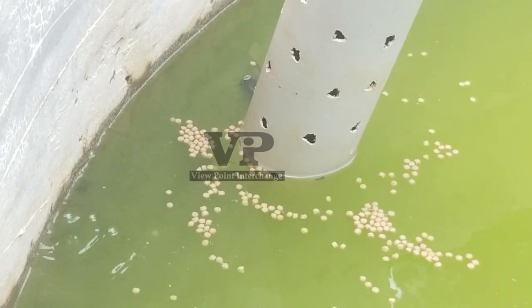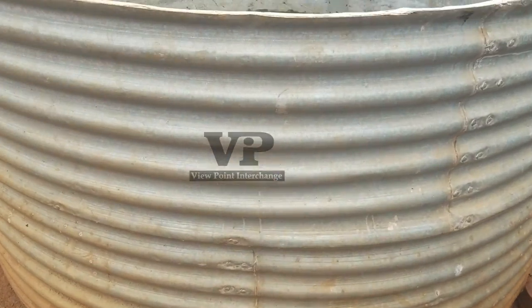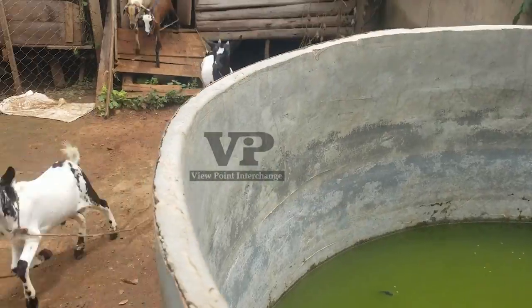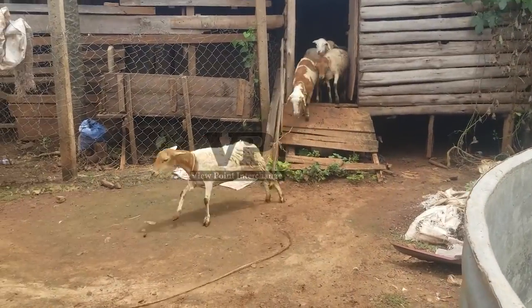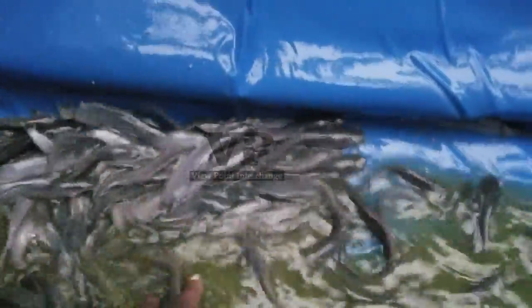Before I go to the type I'm going to explain to you today, I told you that for so long as you get any container that can hold water, and you find ways of keeping that water fresh, that water can raise fish. So it doesn't matter what container you have. You just need to have water in a vessel.